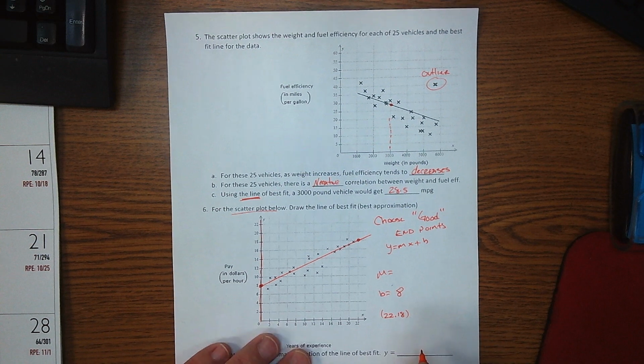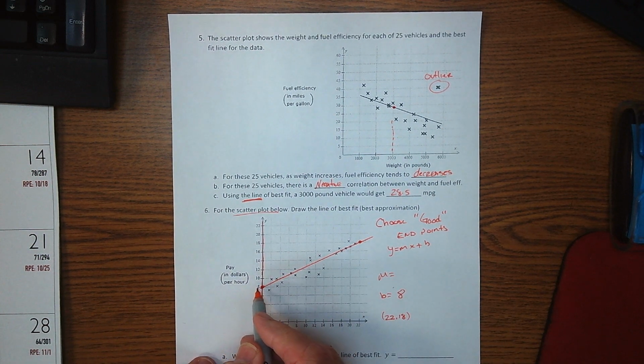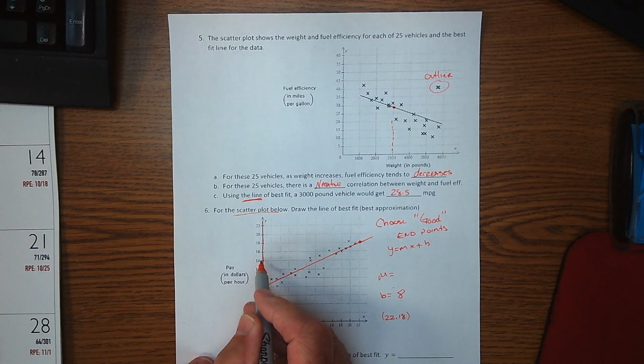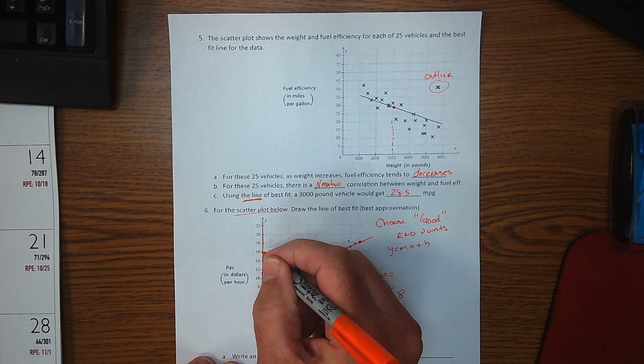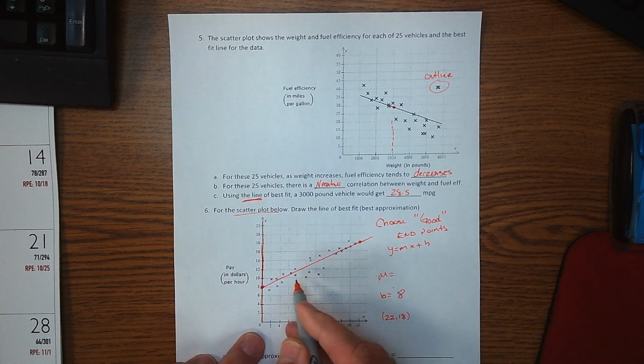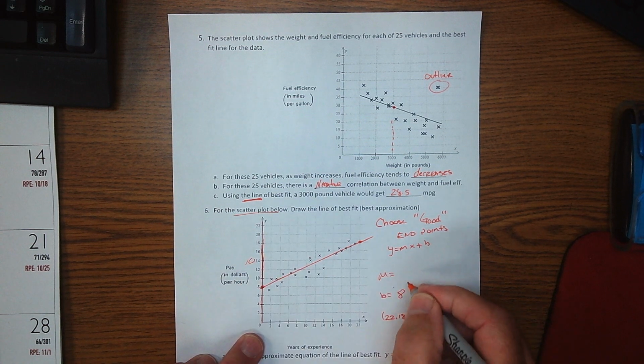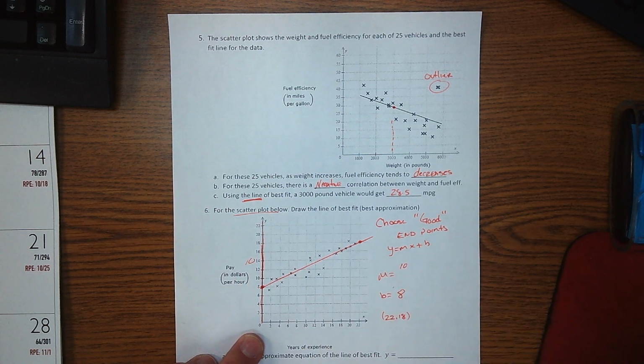Now here's what I've got to know. My slope is my rise over my run. I went from positive 8 up to 18. What's my rise? If I go from 8, where that point is, up to 18, where my next point is, how far have I gone up? So my rise is 10. Now, what's my run? From 0 here, I'm at the 0 line, over to 22.